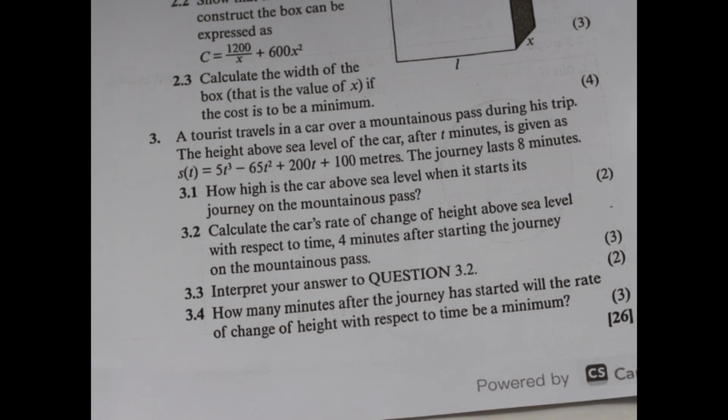There's a function for the height, and the function is in terms of t, and t is time, right? So that means we're going to be deriving with respect to t, which is time. Now they're saying the journey lasts 8 minutes, so in total we've got 8 minutes.